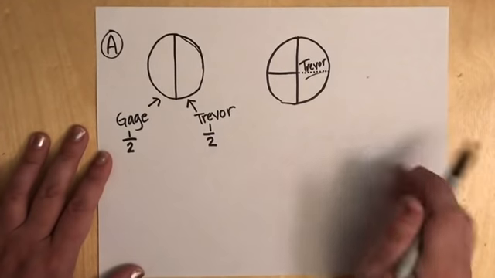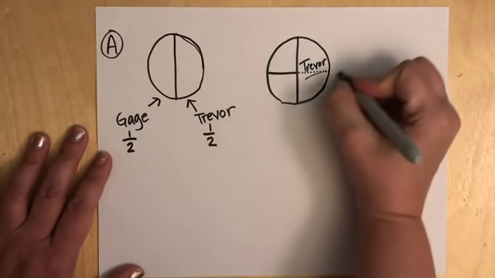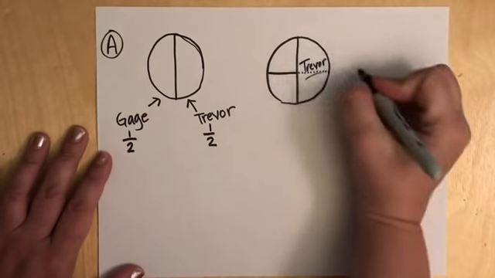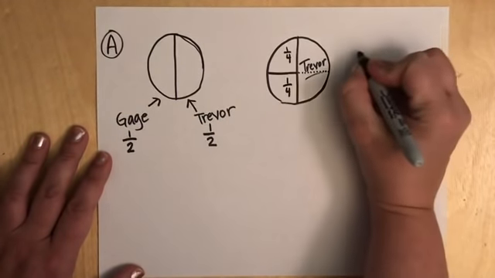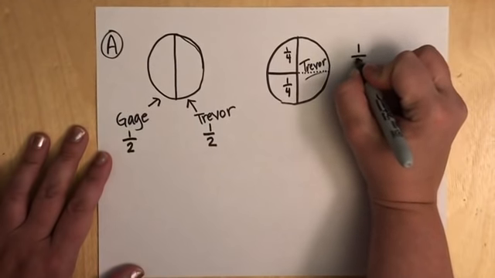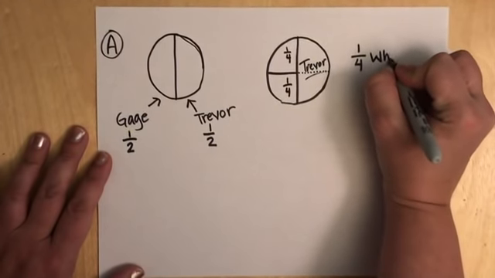All right, so if we're thinking about the whole pizza, then Gage gets a fourth of the whole pizza and his sister gets a part of the whole pizza. So they would each get 1/4 of the whole pizza.